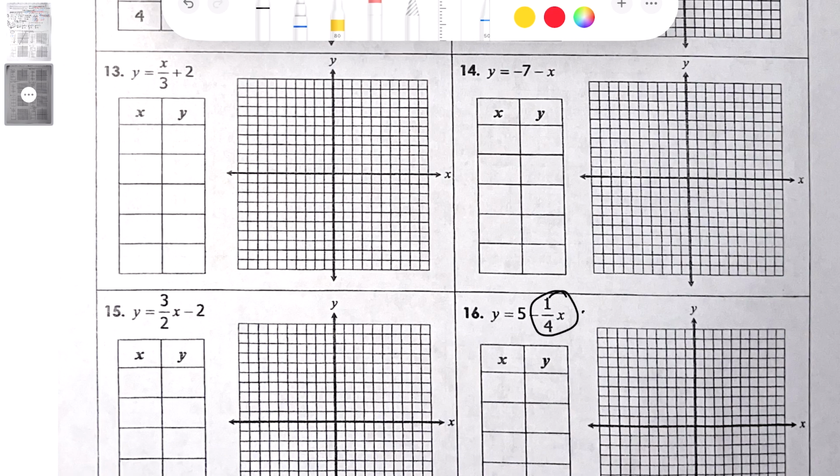Like for instance, I can rewrite this as negative x divided by 4 if I wanted to, which is how they wrote this one up top on number 13. So it's just, again, formatting how they're writing it. But what you want to do is you want to focus on that bottom number, that denominator. Okay, that's what's going to help us choose numbers. We want to choose numbers that are multiples of the denominator. That way, when we go through and we multiply and divide, the fraction actually disappears, and it's much easier to graph.